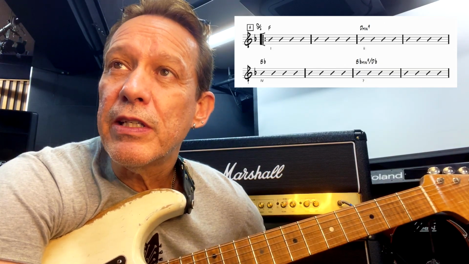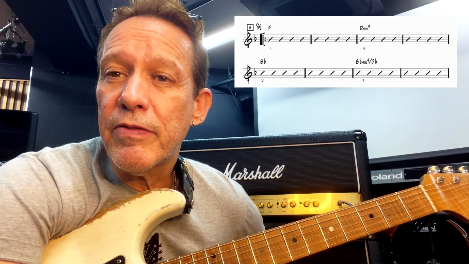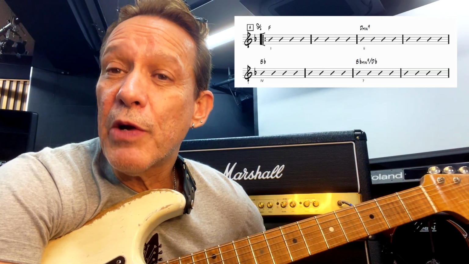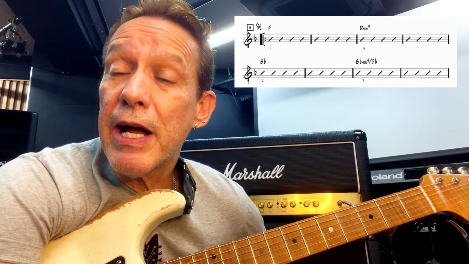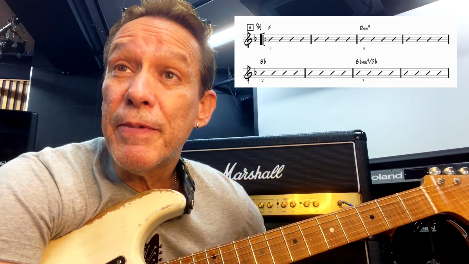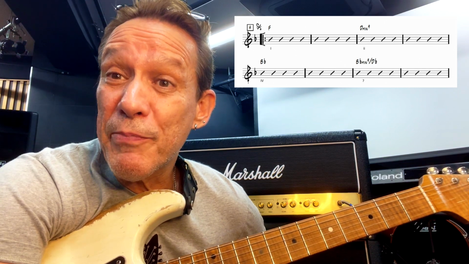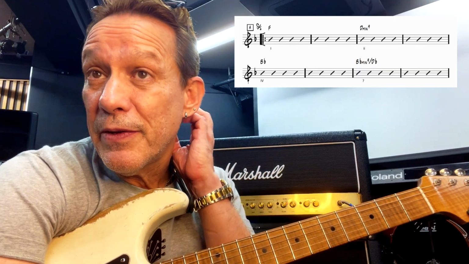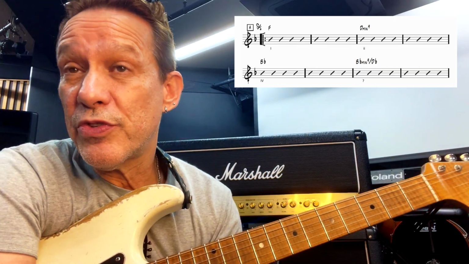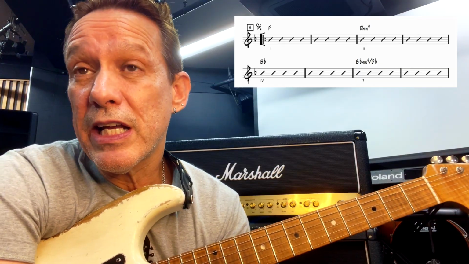I mean, we can look at it and try to figure out what the key is, right? And it's easy, because this is just the key of F. F is the 1 chord. D minor would be the 6 chord. B flat would be the 4 chord. To that point, it's just like Stand By Me or anything else, right? And then it goes to that B flat minor 9 chord, right?